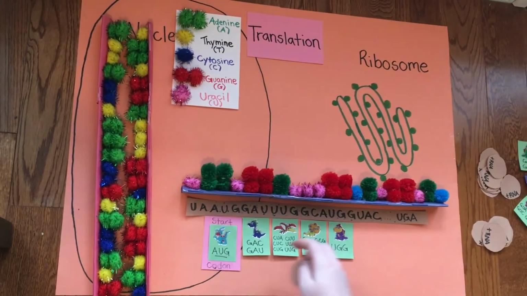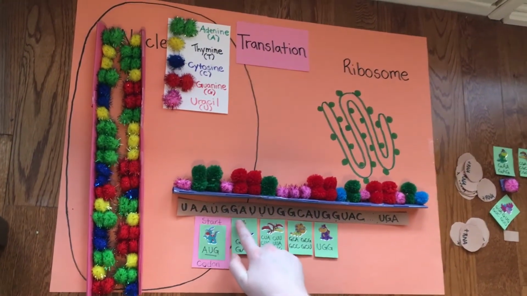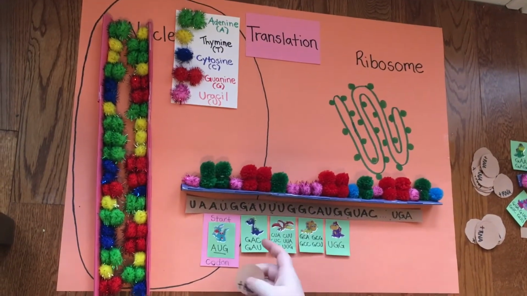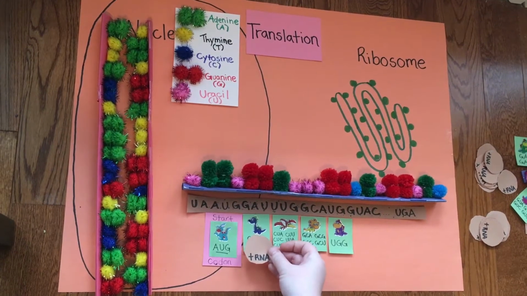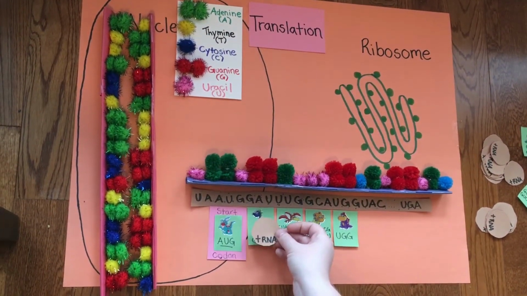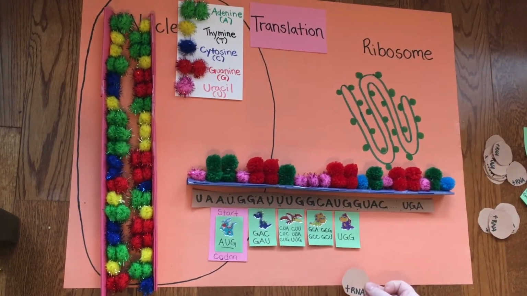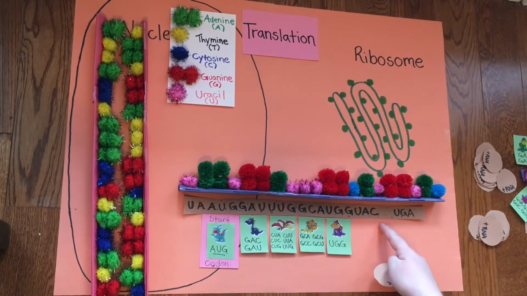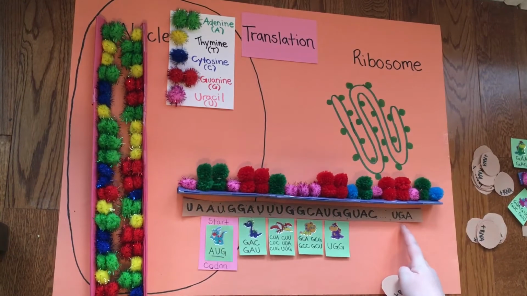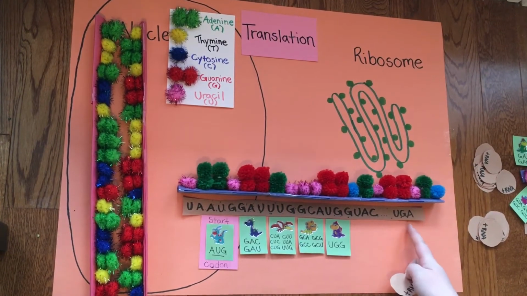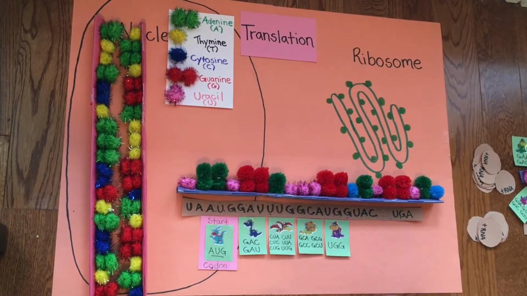So again, we read these in groups of 3 called codons, and our tRNA will then carry the correct amino acid over, pop it in like a socket, and then leave. This will continue until we reach one of the 3 stop codons. And here I've just written UGA.